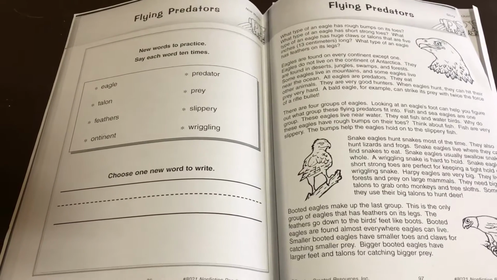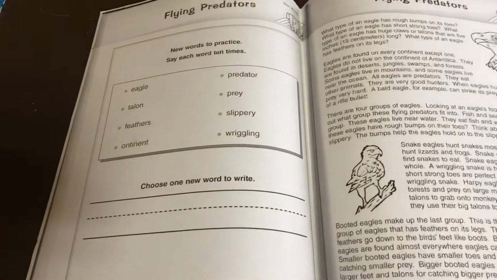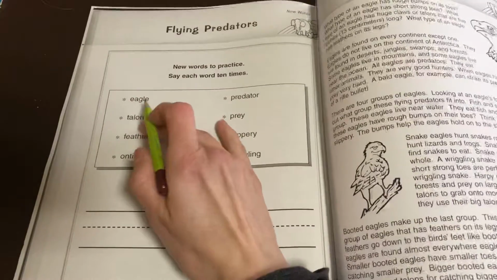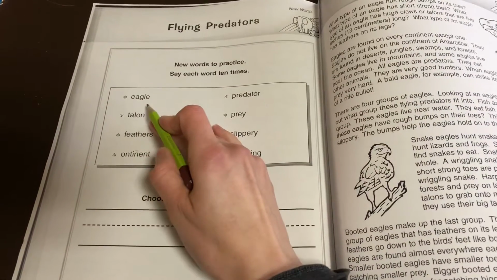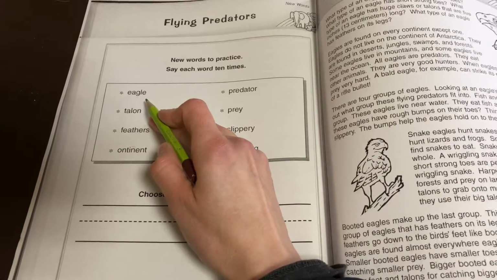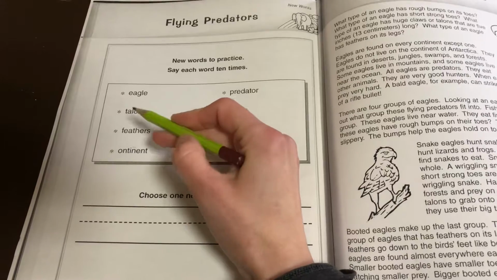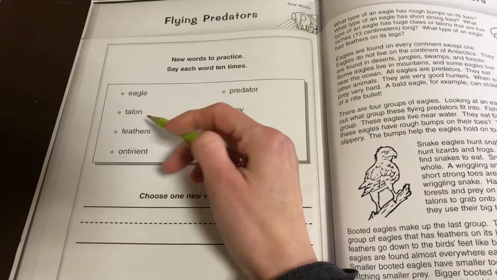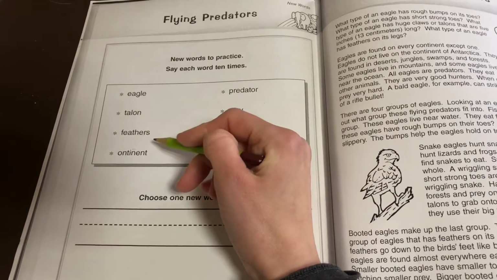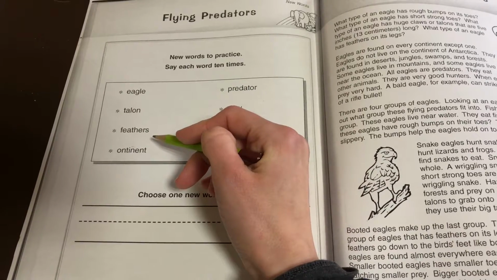Flying predators. All right, new words to practice. Say each word 10 times. We have eagle. An eagle is a type of bird. Talon. Talons are the claws that birds, especially eagles, have. Feathers.